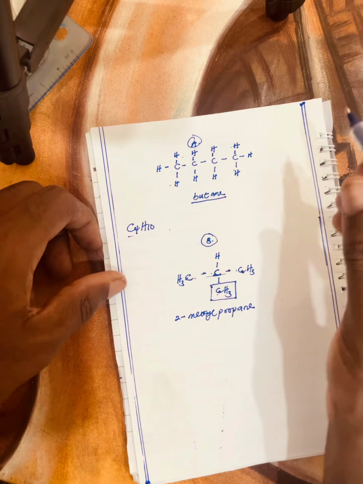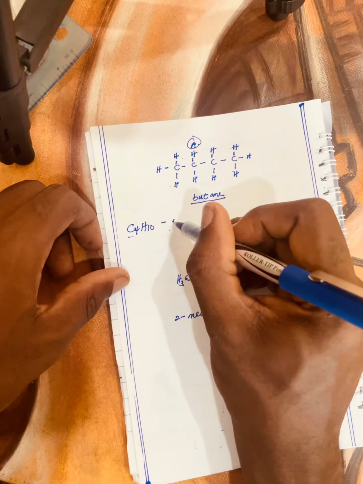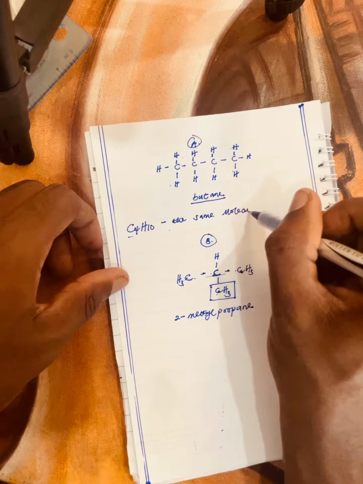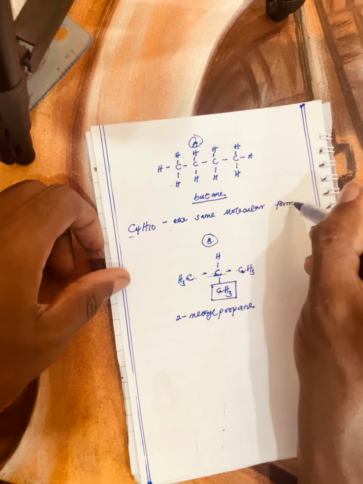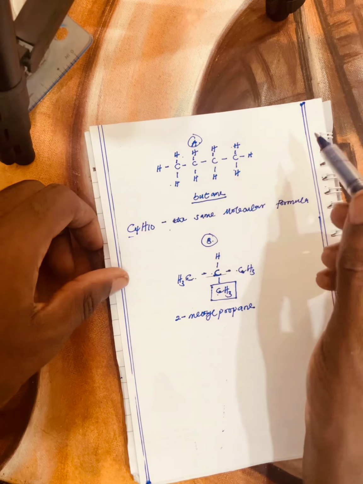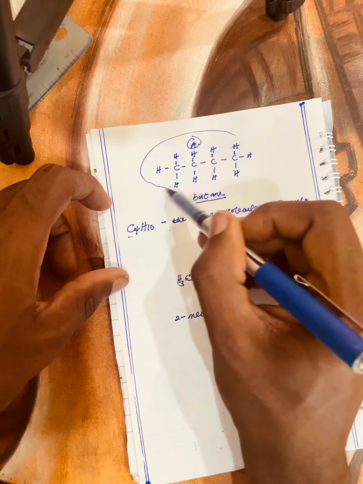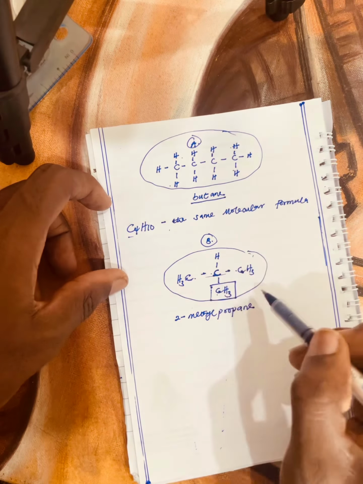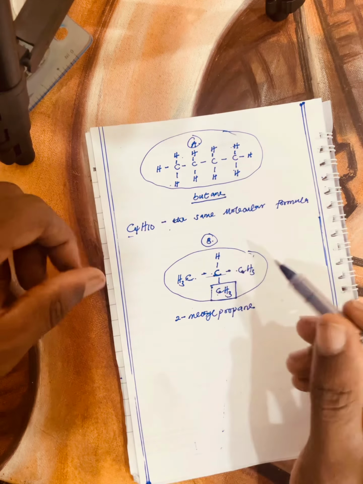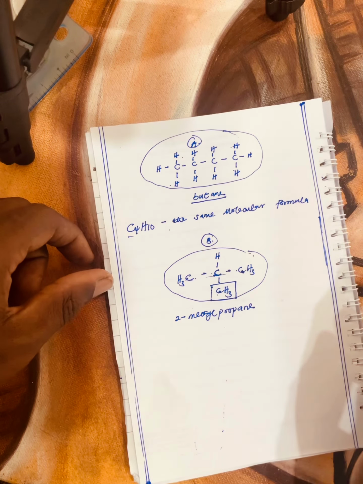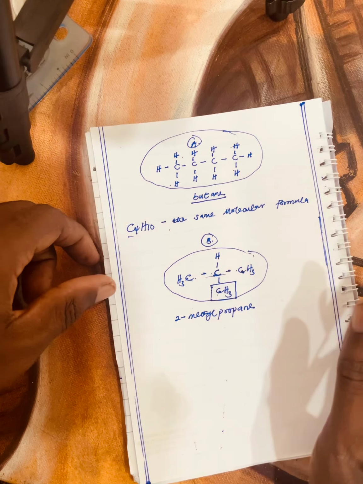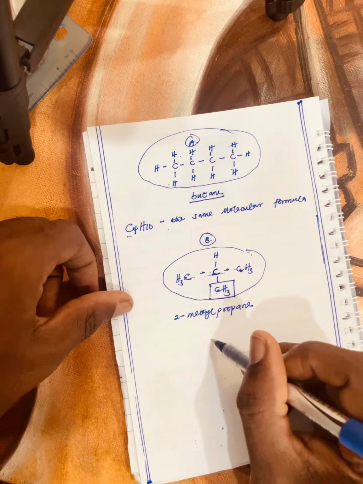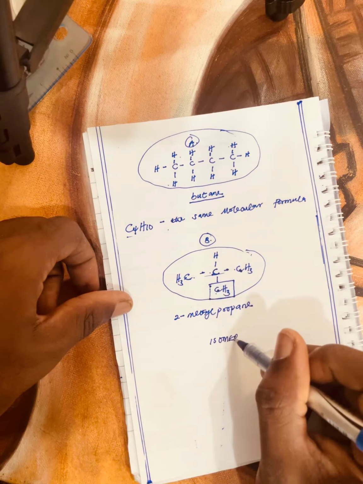Now you would understand that they have the same molecular formula, but the structural formula of butane is different from the structural formula of 2-methyl propane, meaning they have the same molecular formula but different structural formula. This phenomenon in chemistry is known as isomerism.